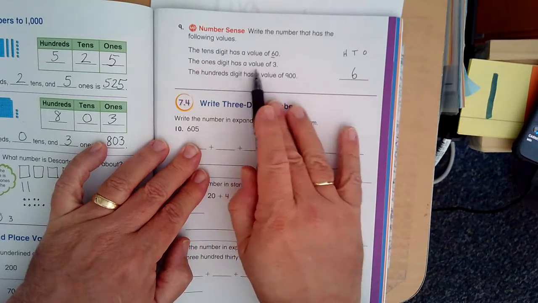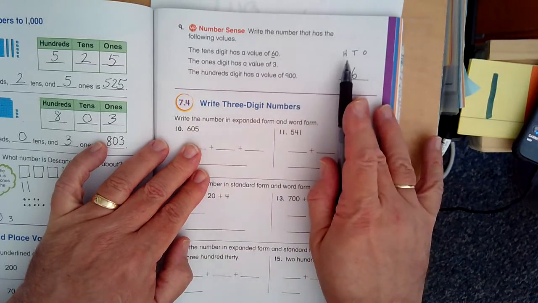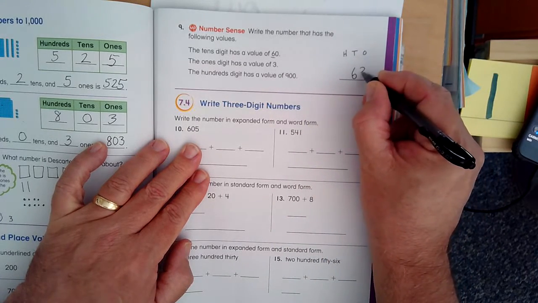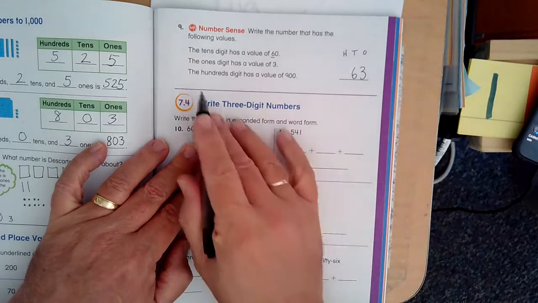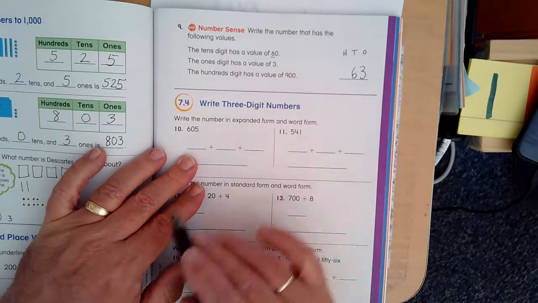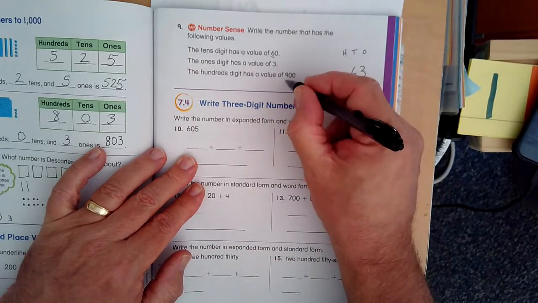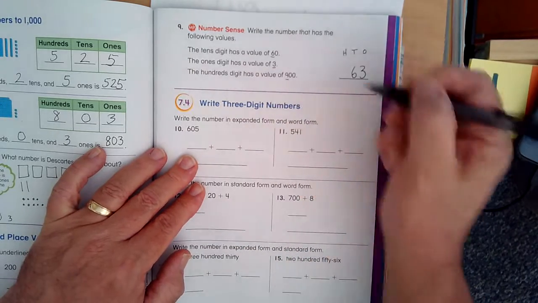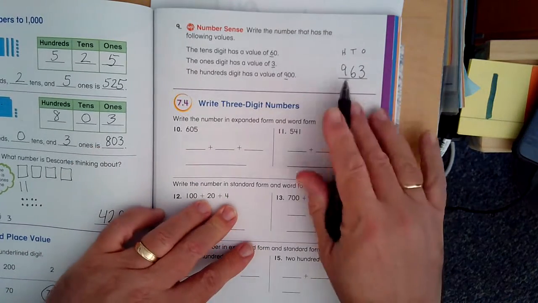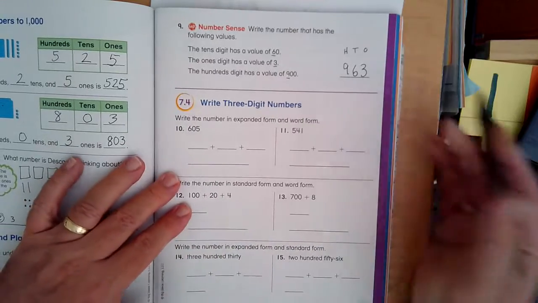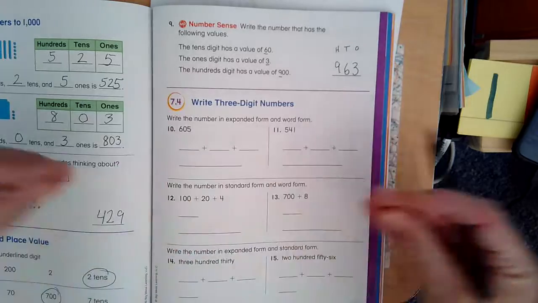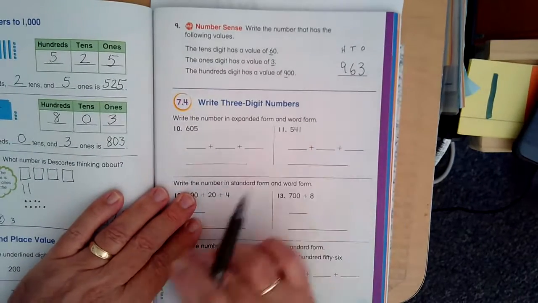The ones digit has a value of 3. So my ones are right here, and the digit has a value of 3, and the hundreds digit has a value of 900. So when I'm using my digits, I'm only using the beginning. And there we go, 963.